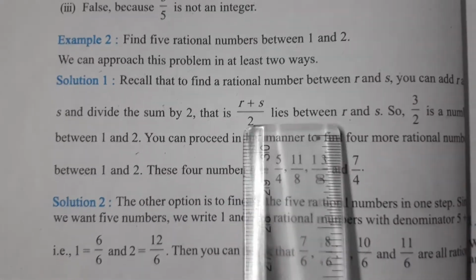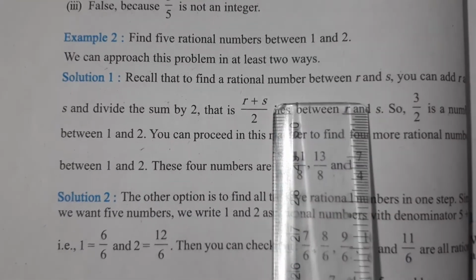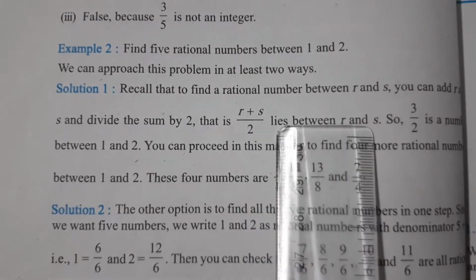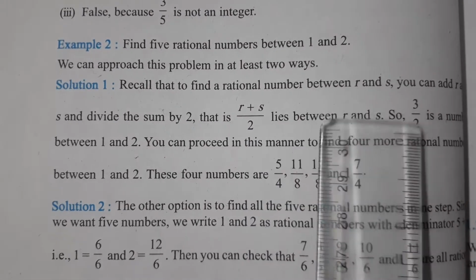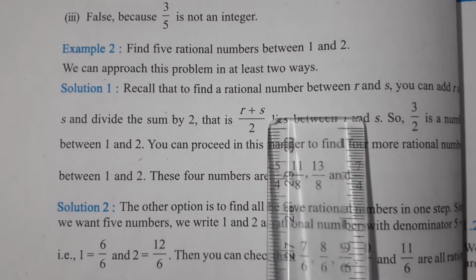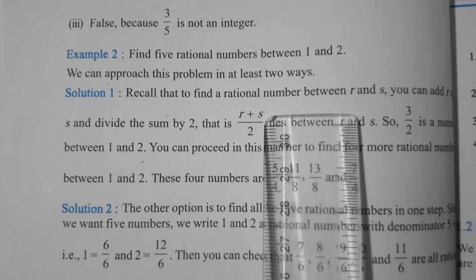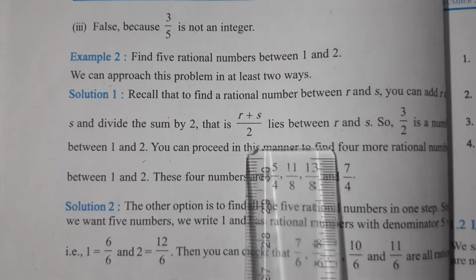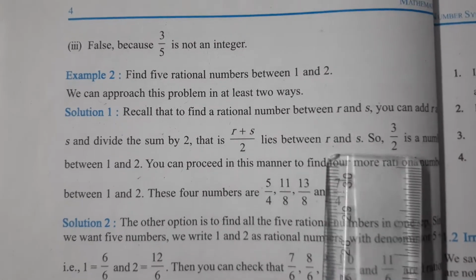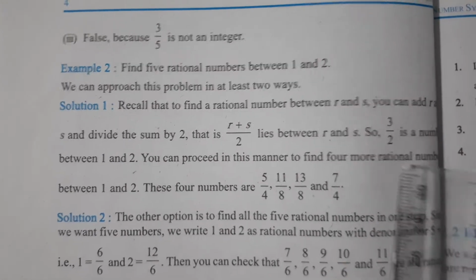Here r and s are the given rational numbers, and the sum divided by 2 lies between r and s.